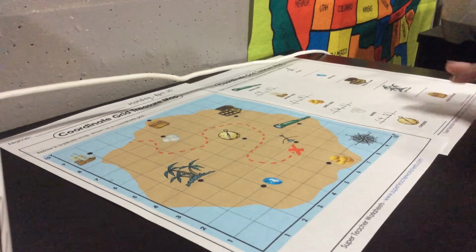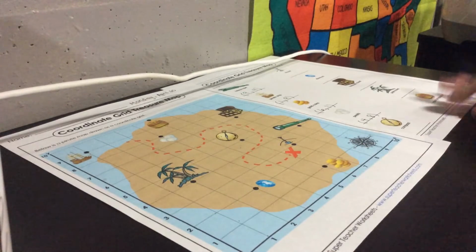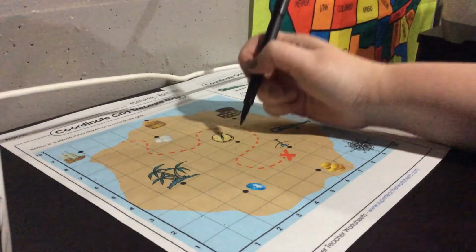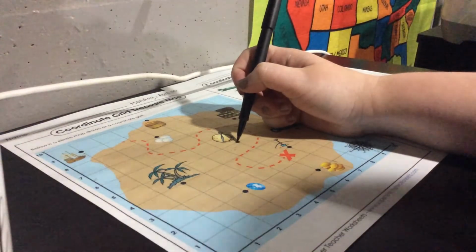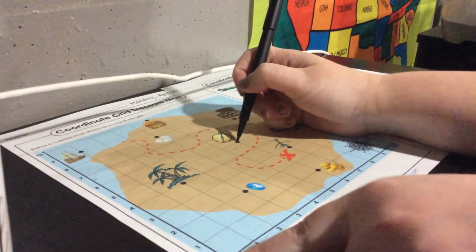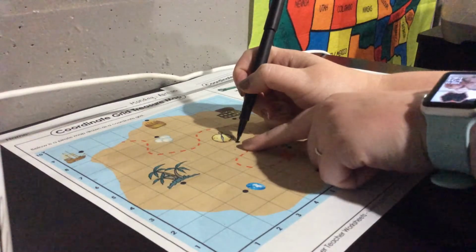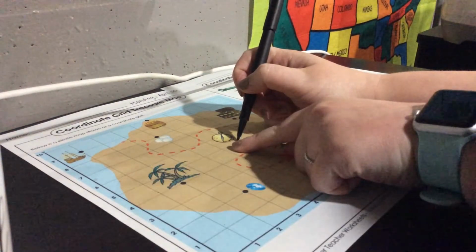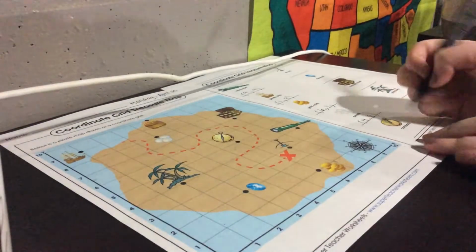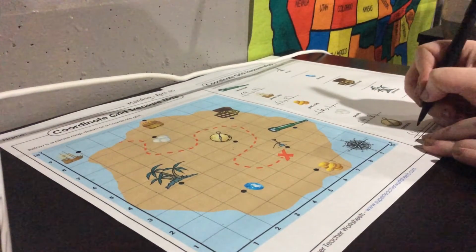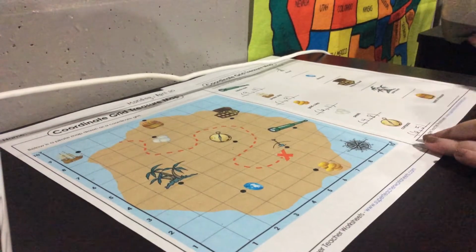My next one is a compass. Try to get this all on the screen. My compass is over here. I'm going to start with my x, which goes left to right. I'm going to go right 6, up 5. So parentheses 6, comma 5, close parentheses.